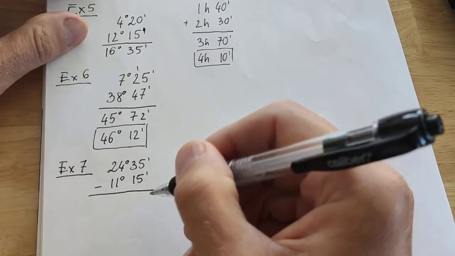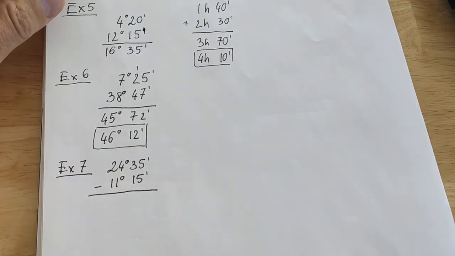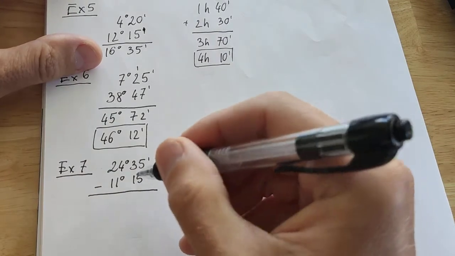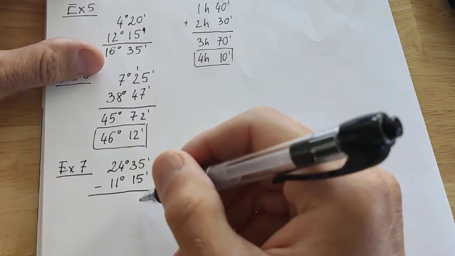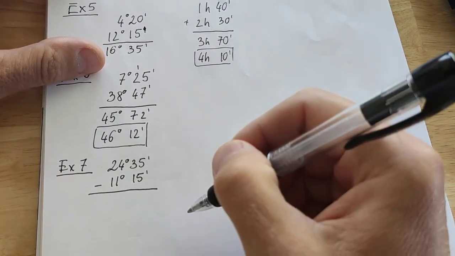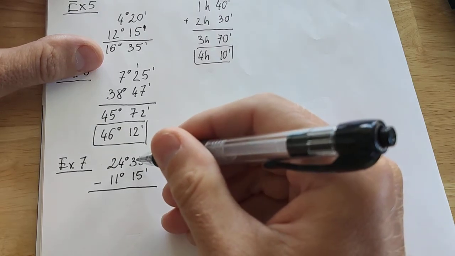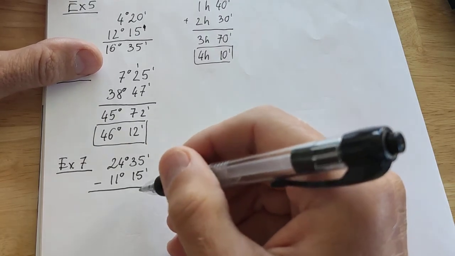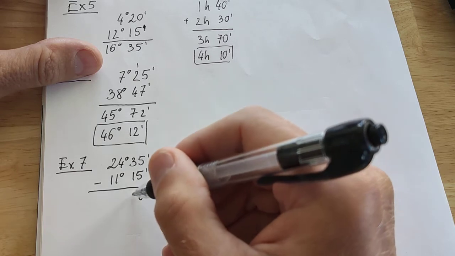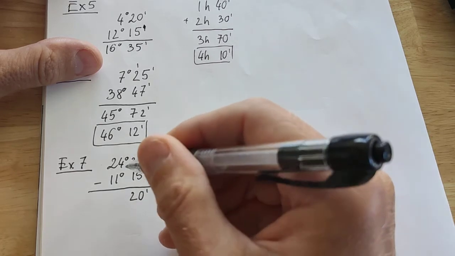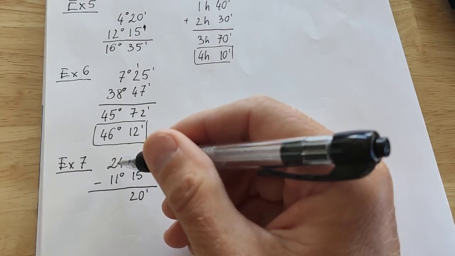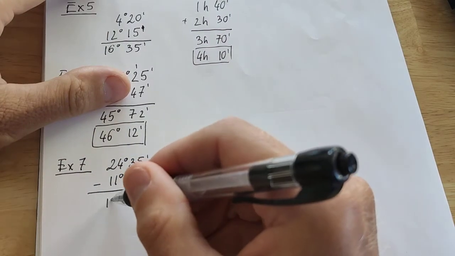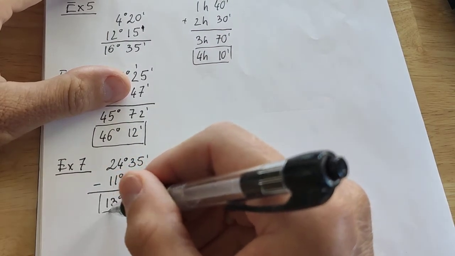Okay, so that's the simple case, when we just subtract, and we don't need to do any borrowing or anything like that. So I have 5 minus 5 is 0, 3 minus 1 is 2, so these are my minutes. And here I have 24 minus 11, so that's 13 degrees.